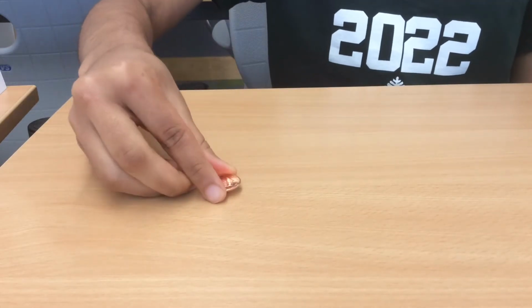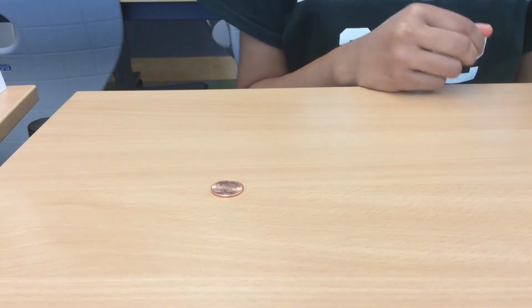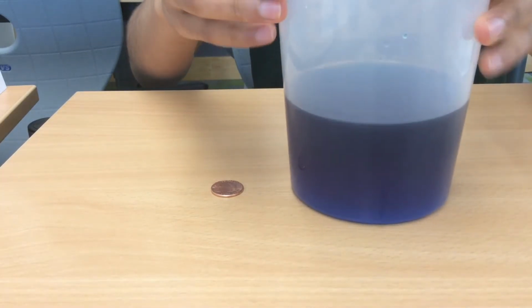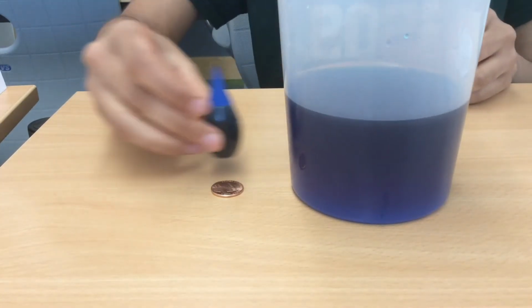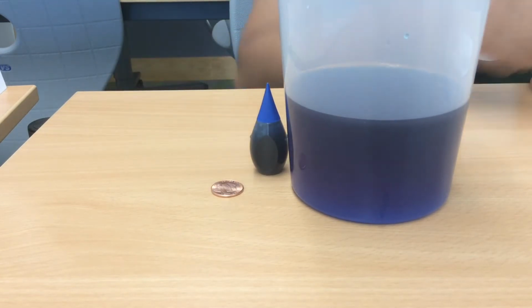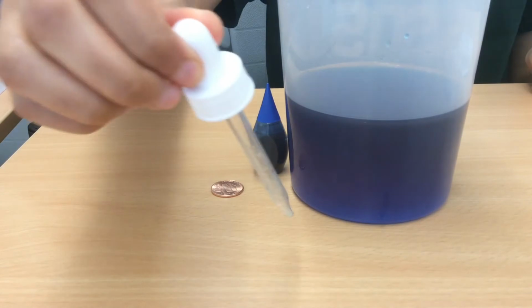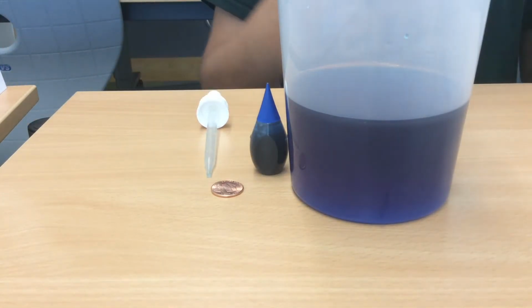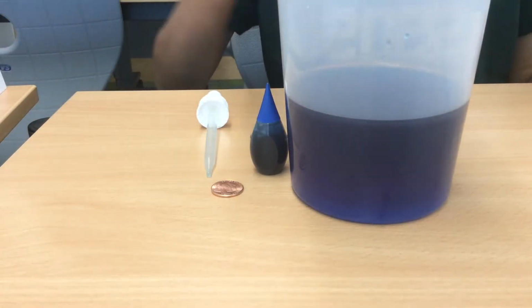What you'll need to do this is a penny, or any other coin, but those take a bit longer, water, and what we decided to do was dye it with a bit of food dye so you could see it contrast more with the penny. You need something to drop the water onto the penny with, so just like an eyedropper would work, and a towel or napkin to absorb the water with.